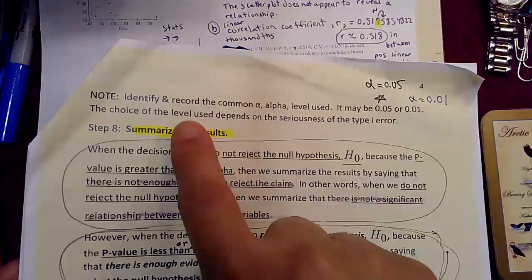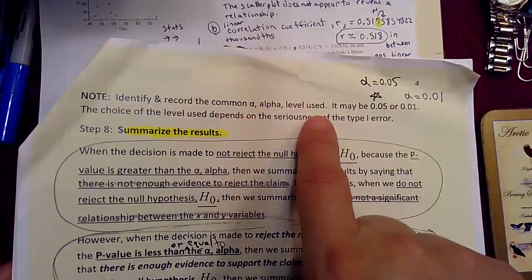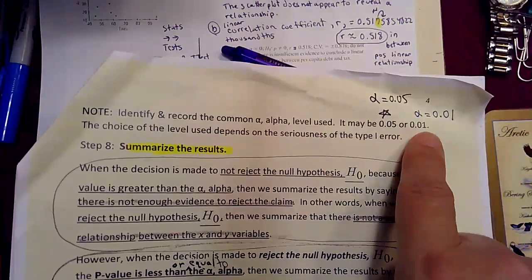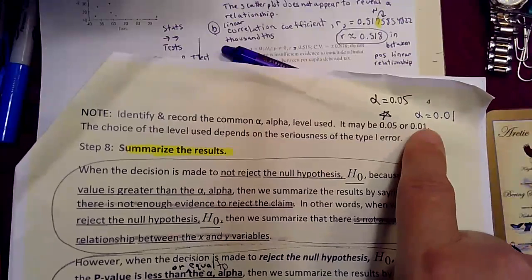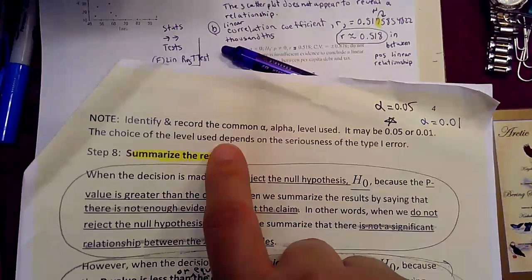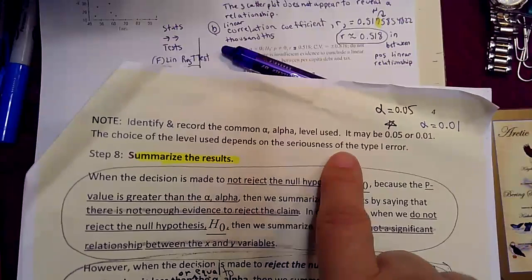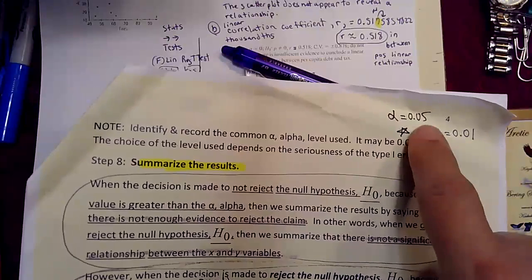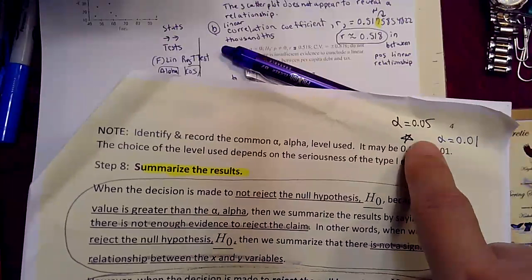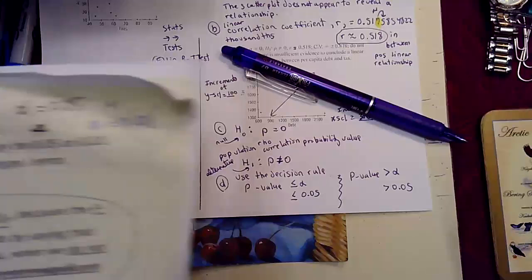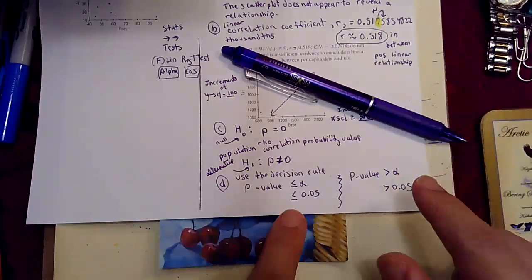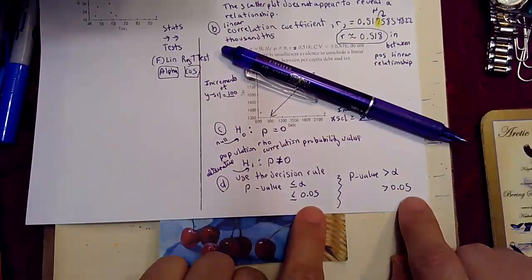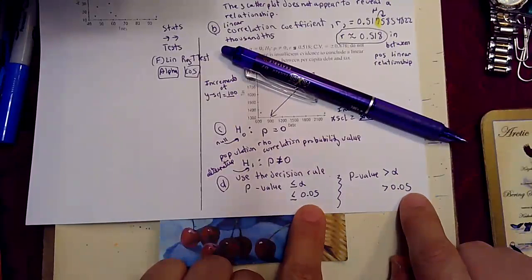Identify and record the common alpha level used. It may be 0.05 or it may be 0.01. The choice of the level used depends on the seriousness of this type 1 error. So the book will provide you with the alpha level to use, and so you've got to change that. Don't be surprised if you get your quiz and you've got to read it and look for that. Don't be surprised if you've got to change that to 0.01, okay?